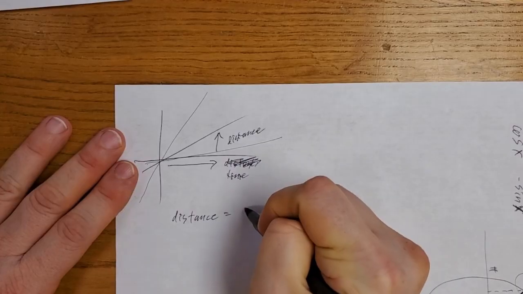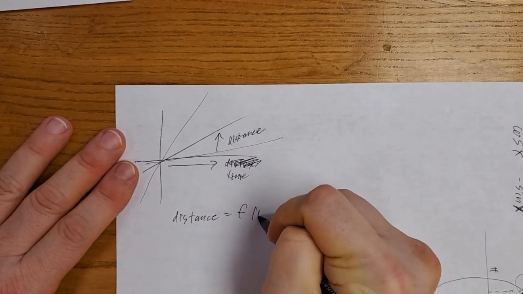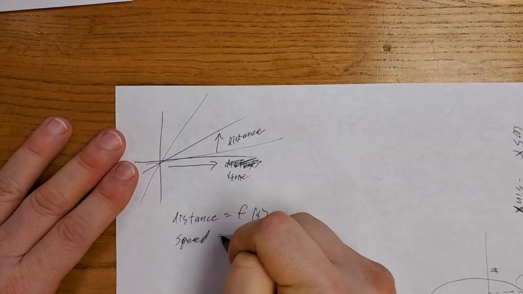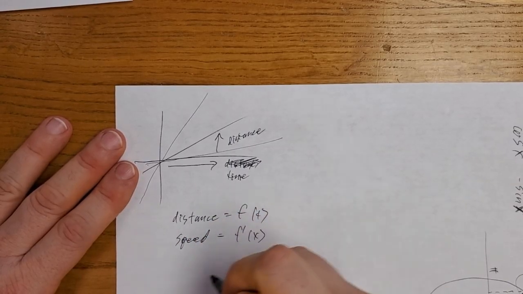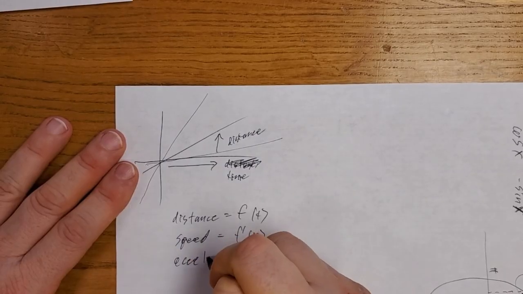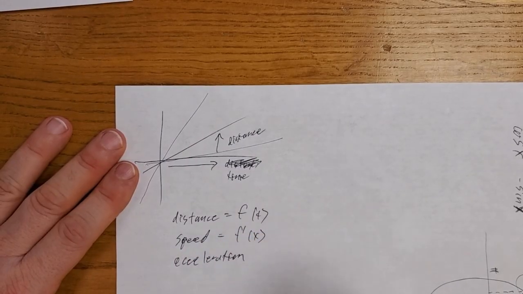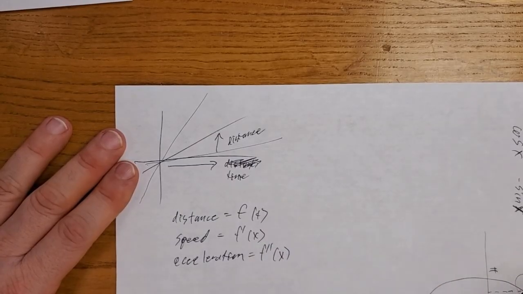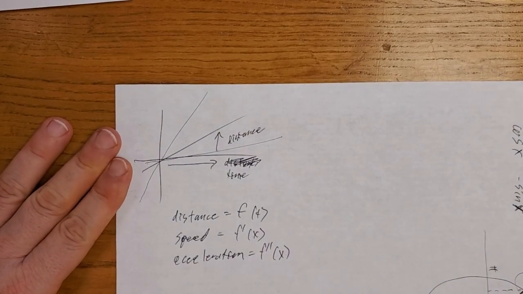So if distance is your original function, then your speed is the first derivative, and your acceleration, pardon my handwriting, is the second derivative.